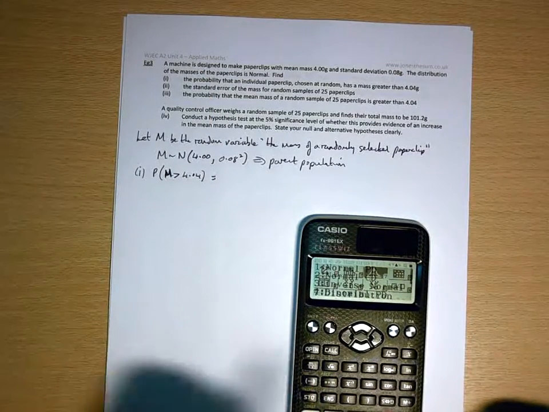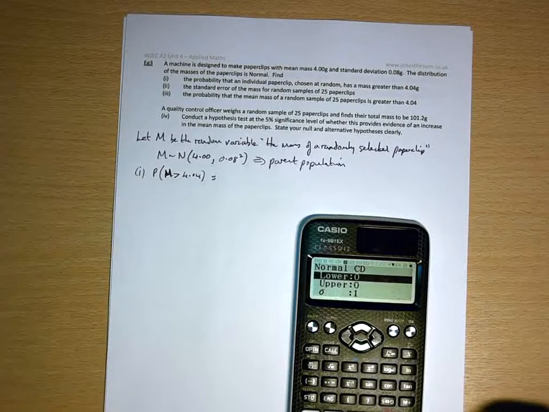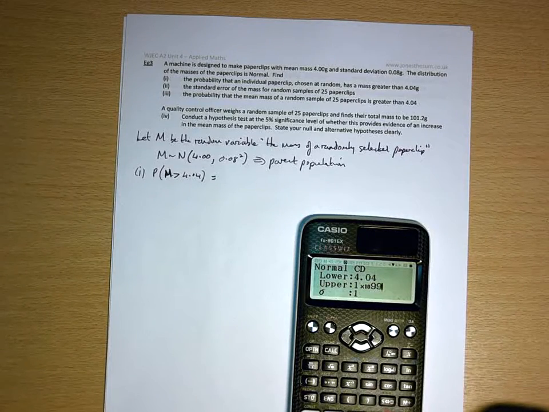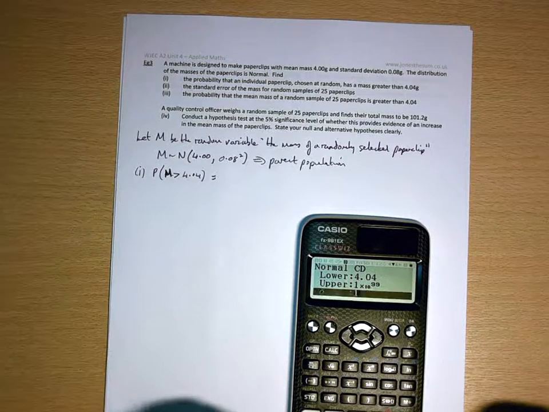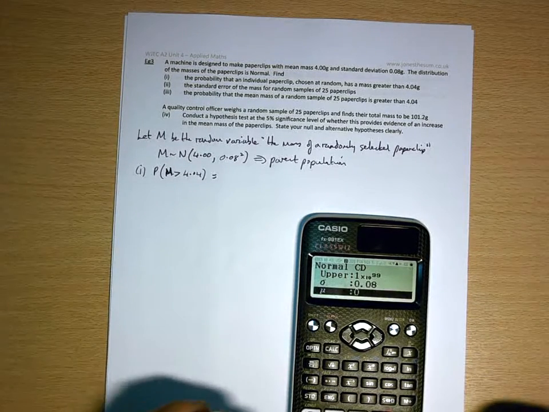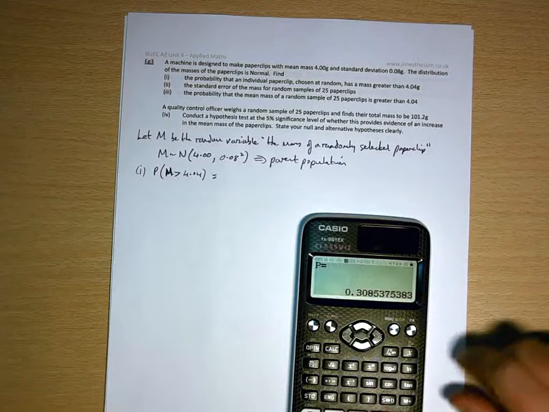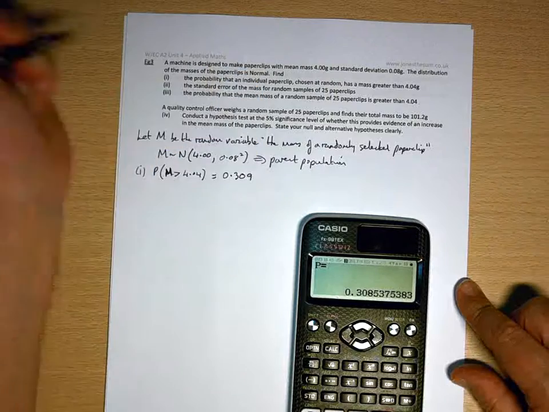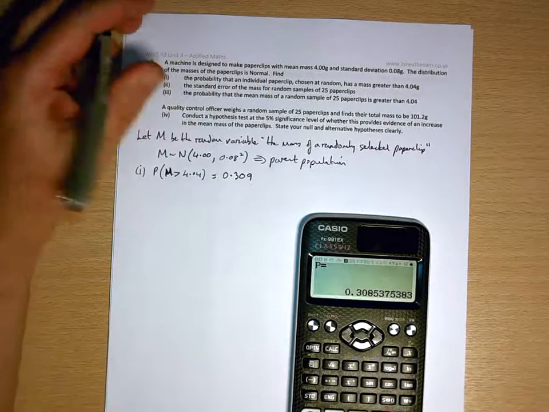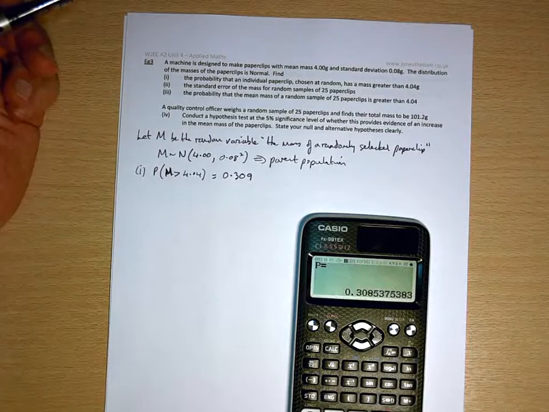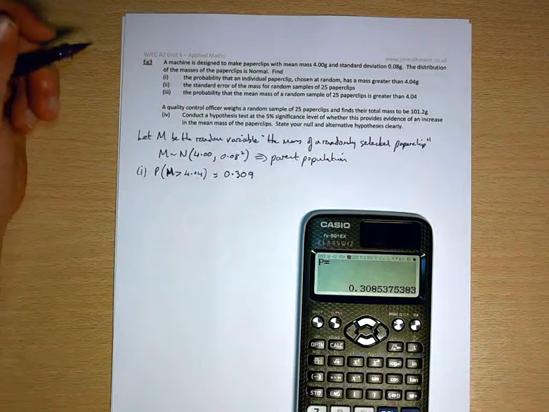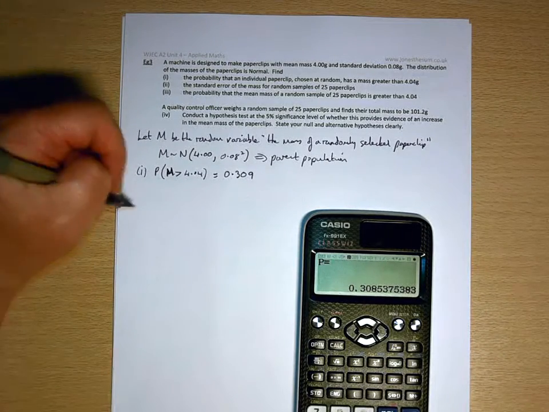So calculator menu 7, normal cumulative, lower 4.04, upper 1 times 10 to the 99, standard deviation 0.08, mean 4, what's the probability? 0.309. So you've got a 31% chance of a randomly selected paperclip having a mass of greater than 4.04 grams.